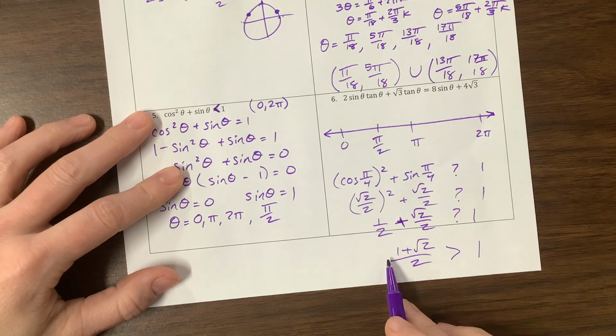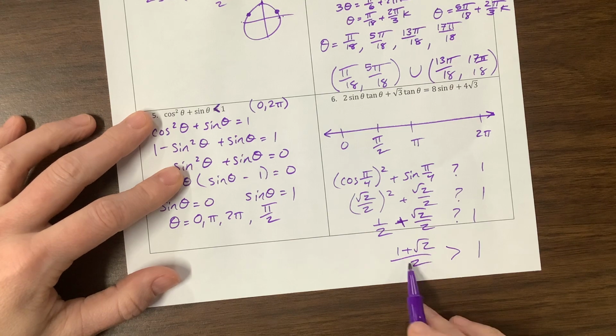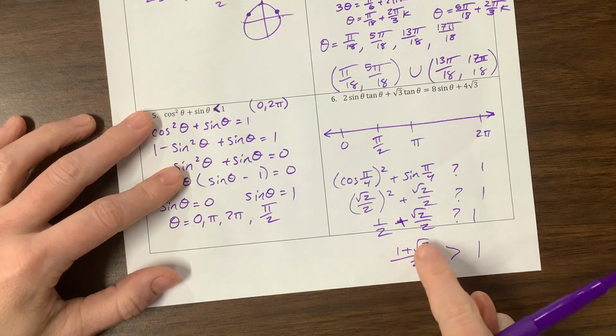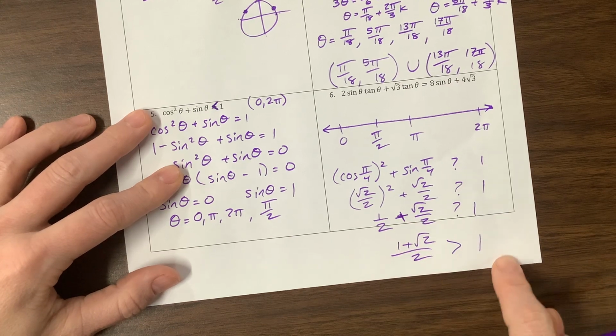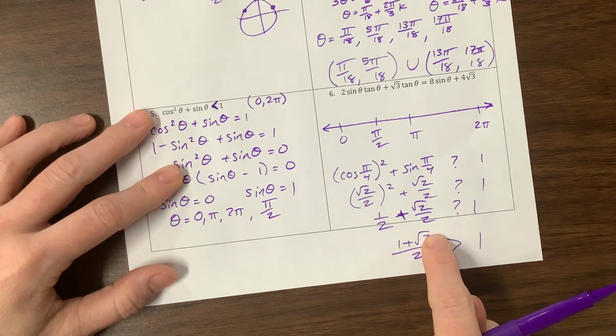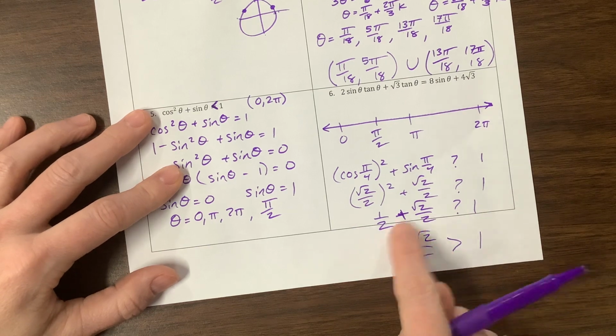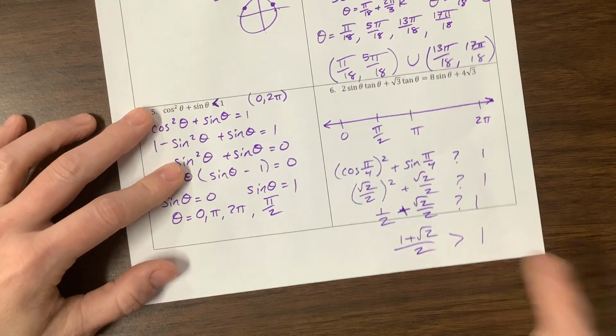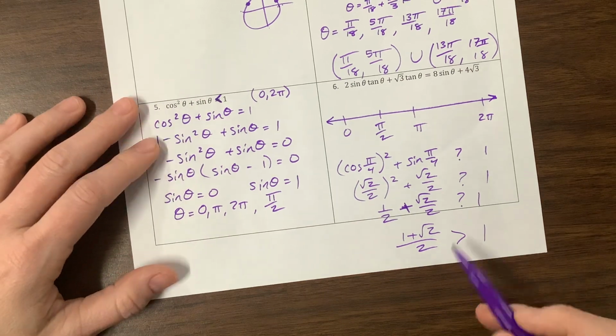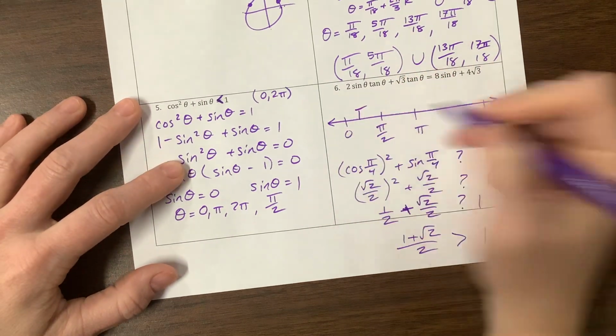1 plus 1 would be 2 over 2 would be, does that make sense? If this were equal to 1, and I had 1 plus 1, that would be 2 over 2, which would be equal to 1. But this value, root 2, is bigger than 1, so this numerator is going to be bigger than 2, which makes the whole fraction bigger than 1. Yay. Okay, so that meant that this value gave us a true statement.